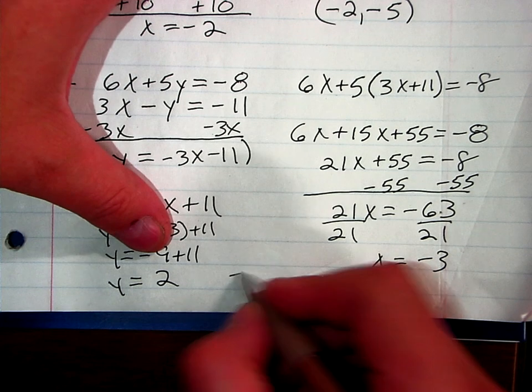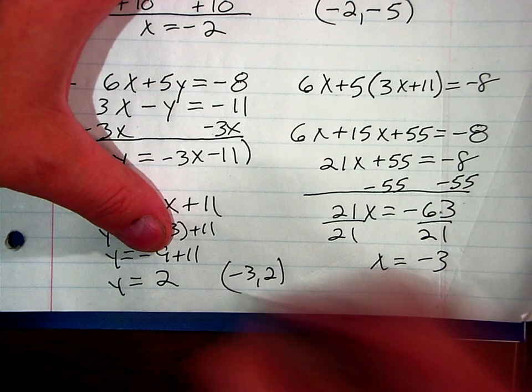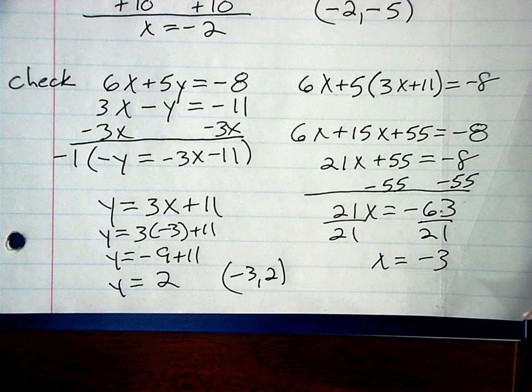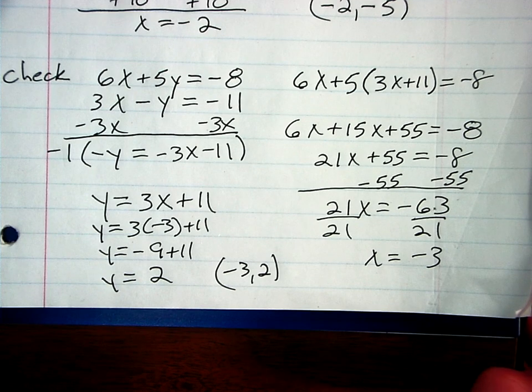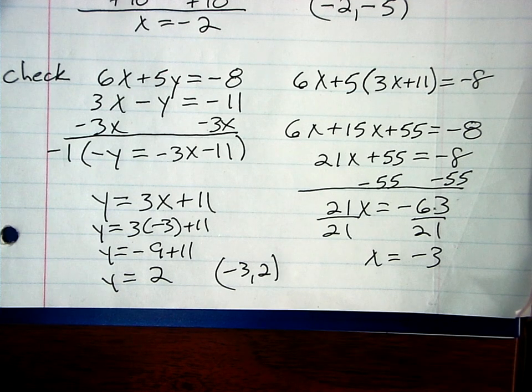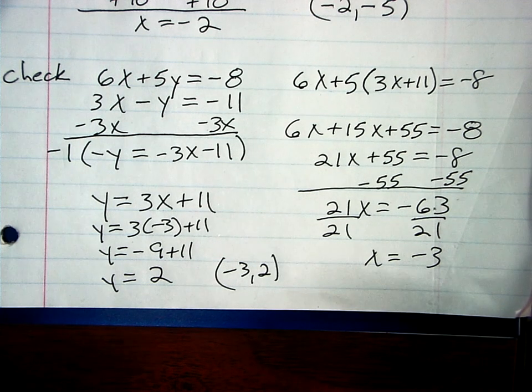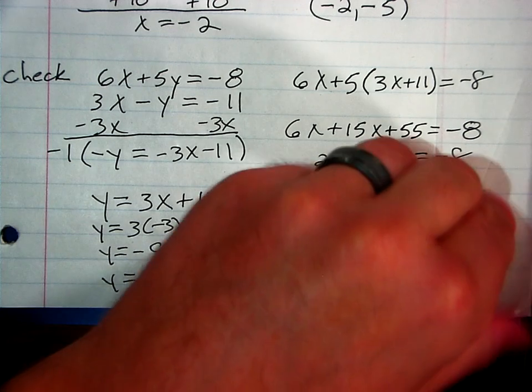All right, so negative 3, 2 is where it crosses. How do we do? Yes, no, maybe so? Good? All right. Isabella's shaking her head up and down. Thank you, Isabella, for participating. All right, let's go on to the next page.